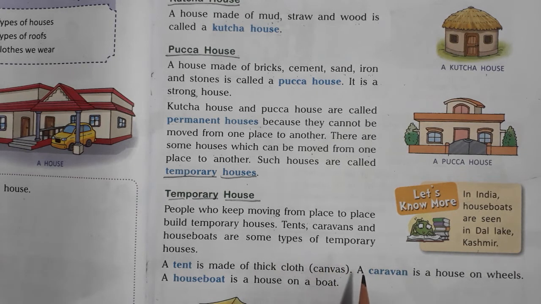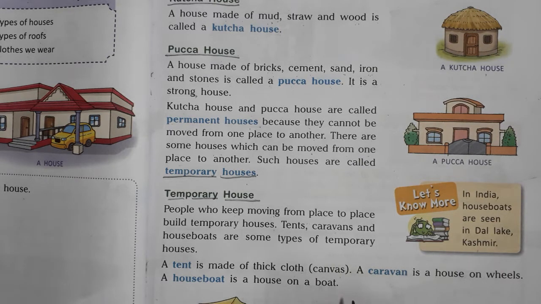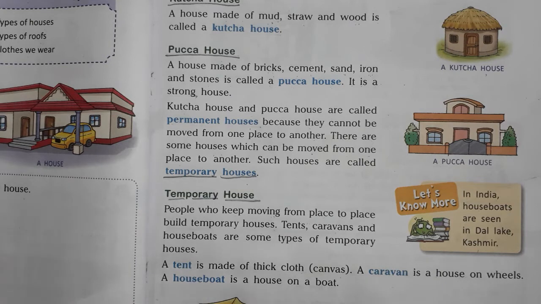Or if you have seen, there are some regions where floods and earthquakes occur frequently. People in those regions build temporary houses because it is not possible to build a house again and again.